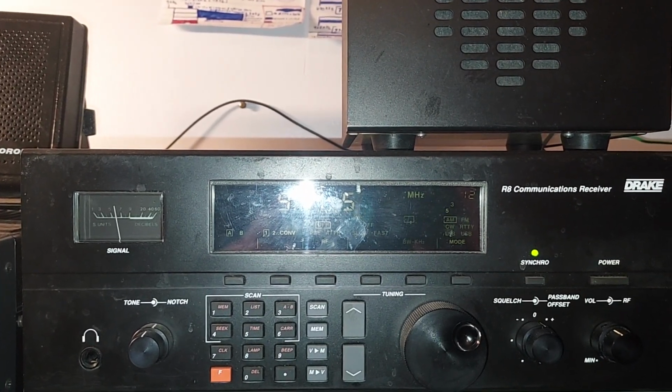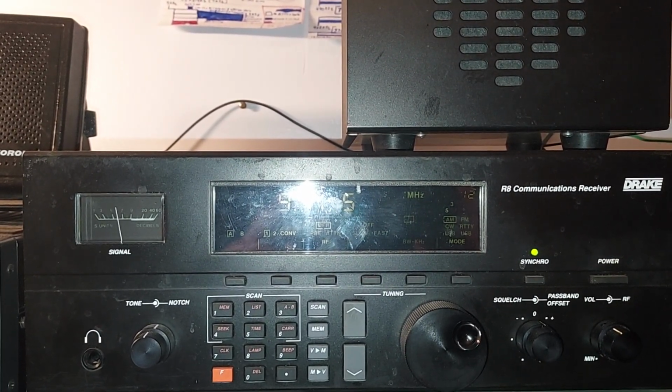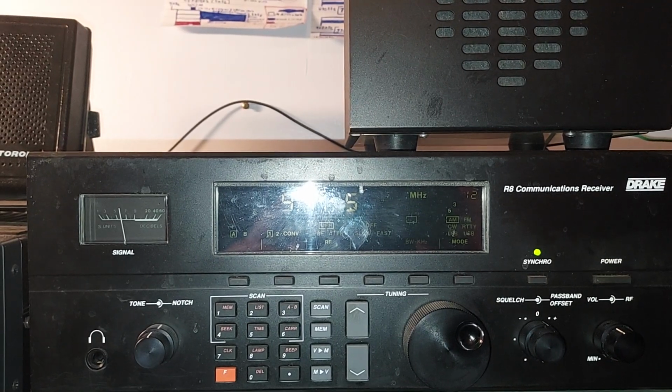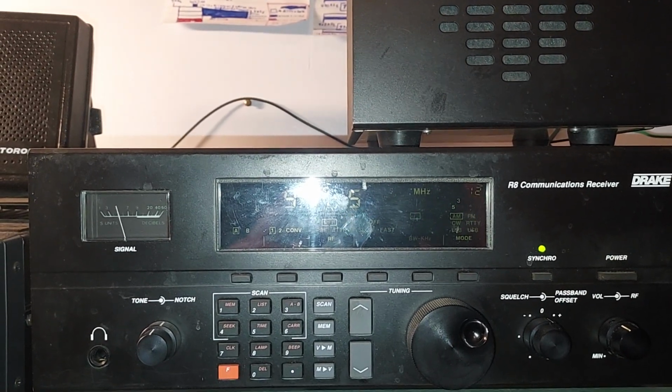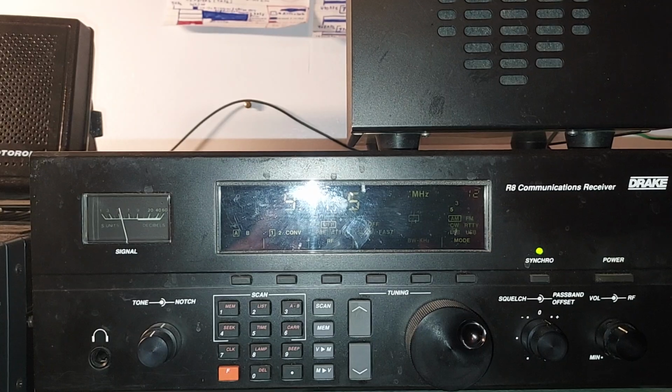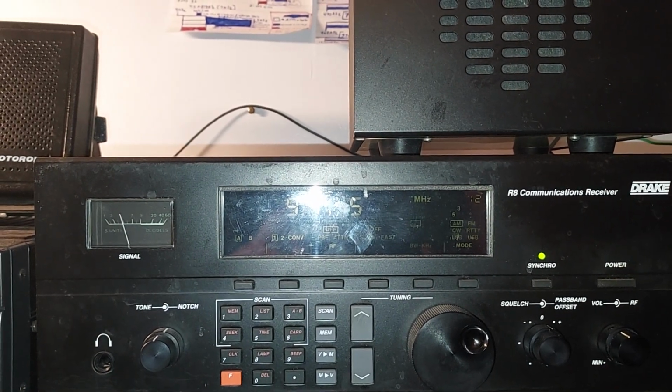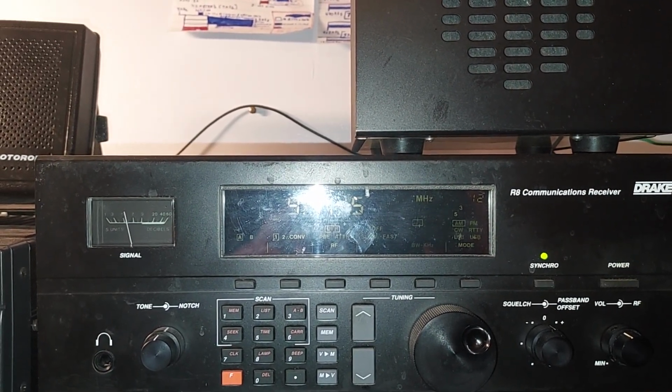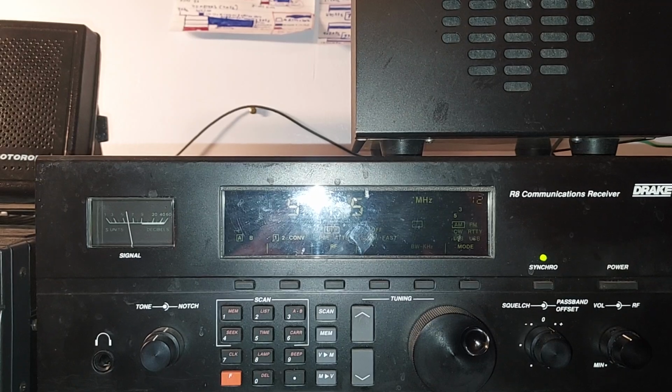So let's listen to what it sounds like raw, and here it is. Kind of just sounds like static. It's definitely different than what you'll hear beside it. It's about 10 kilohertz wide.